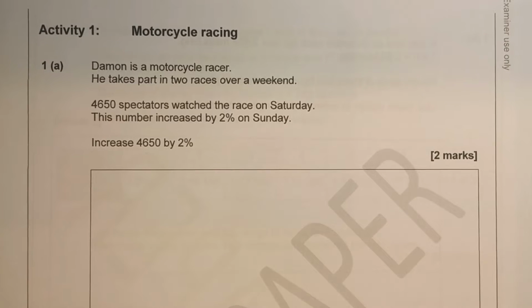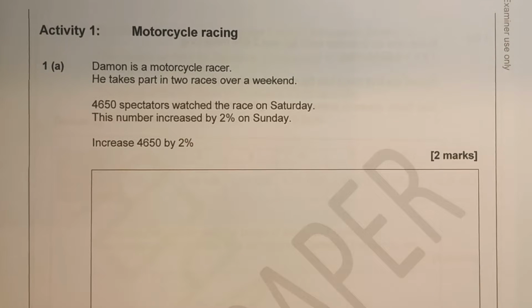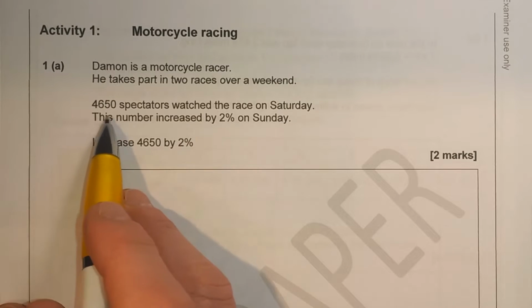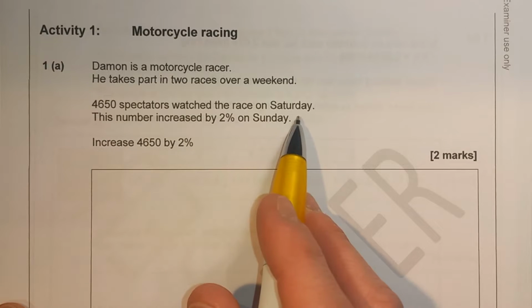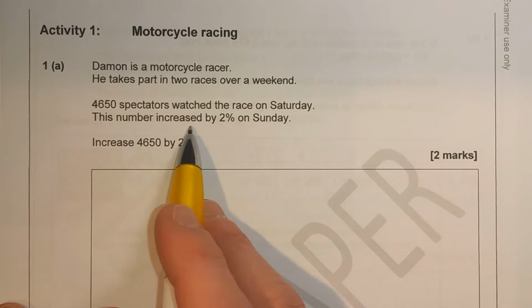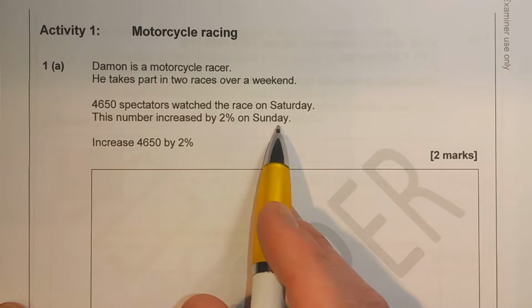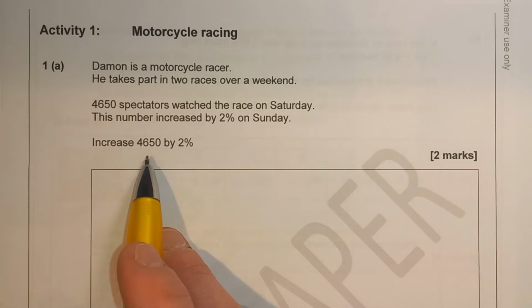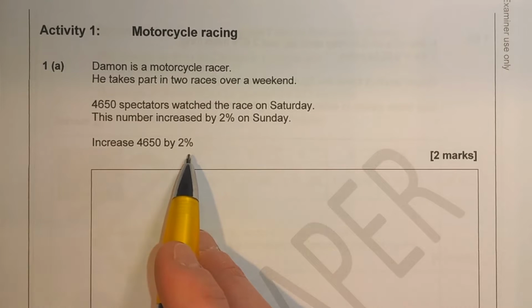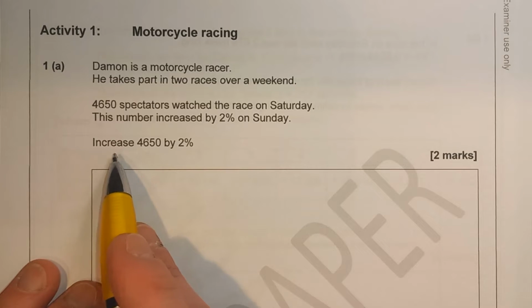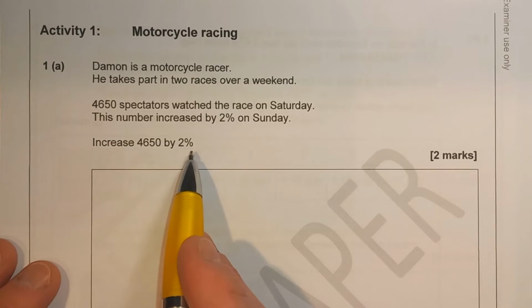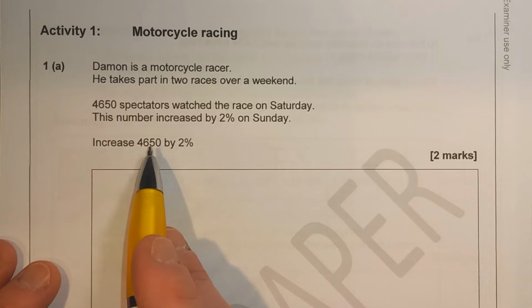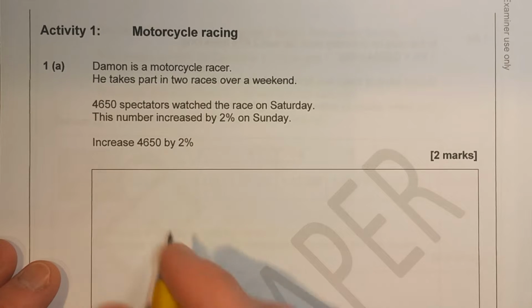So, question 1. Damon is a motorcycle racer. He takes part in 2 races over a weekend. 4,650 spectators watched the race on Saturday. This number increased by 2% on Sunday. Increase 4,650 by 2%. Right, we're increasing it by 2%, so we're going to work out what 2% of this is and then add it onto the original.